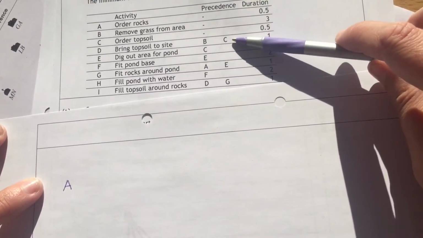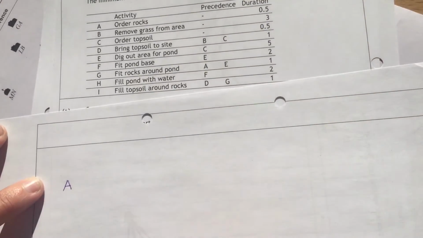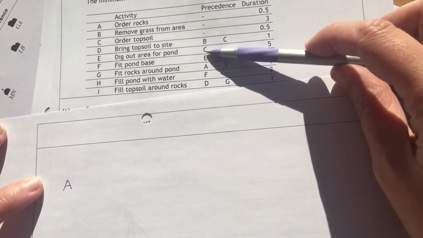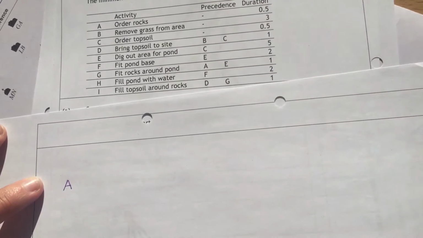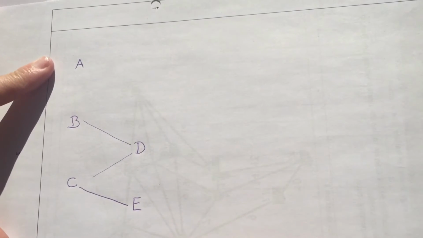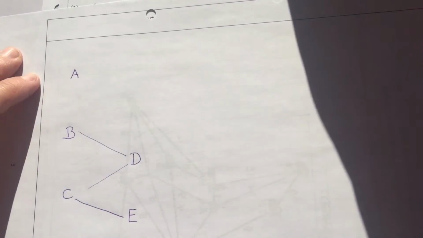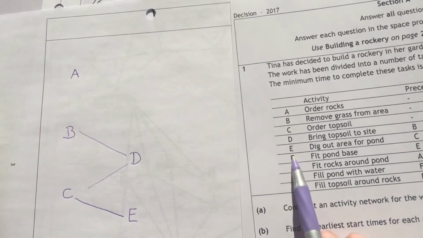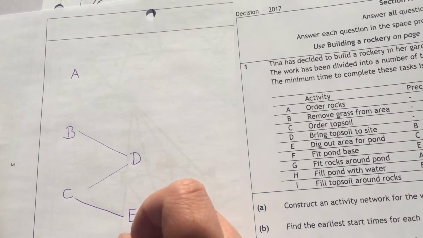Then we get to D. Now D has to wait for both B and C. So if we put D over here, and this is going to wait for these two. E has to wait for C, but doesn't have to wait for anything else. So E is only going to have to come outside of C. F, fitting a pond base, has to wait for E.